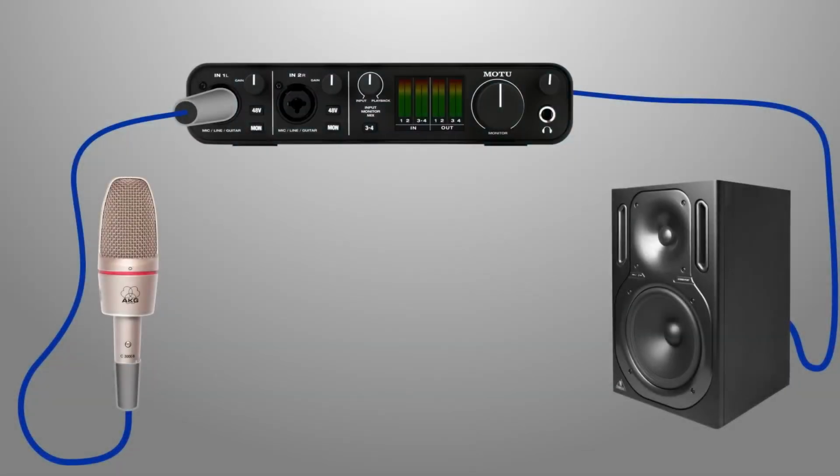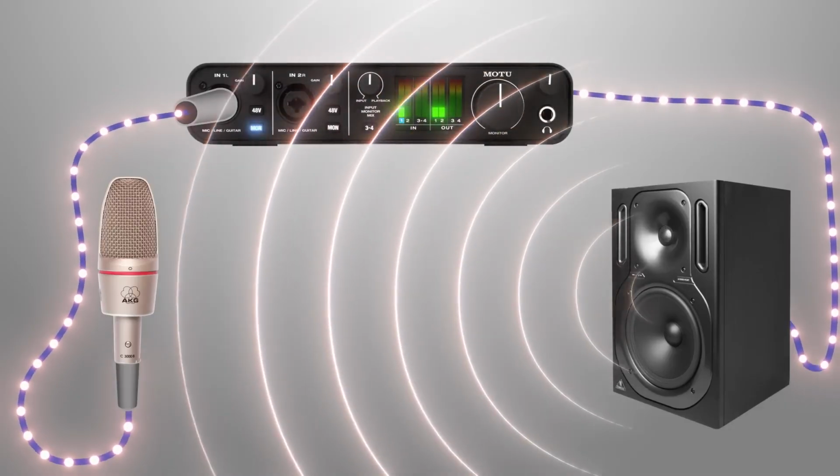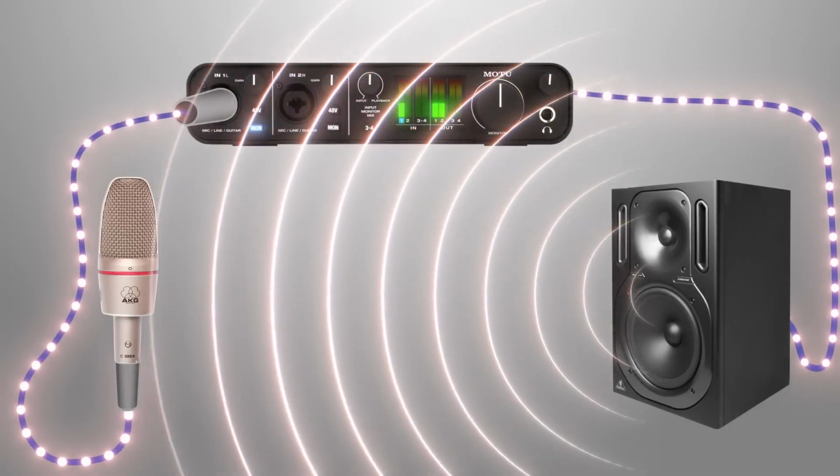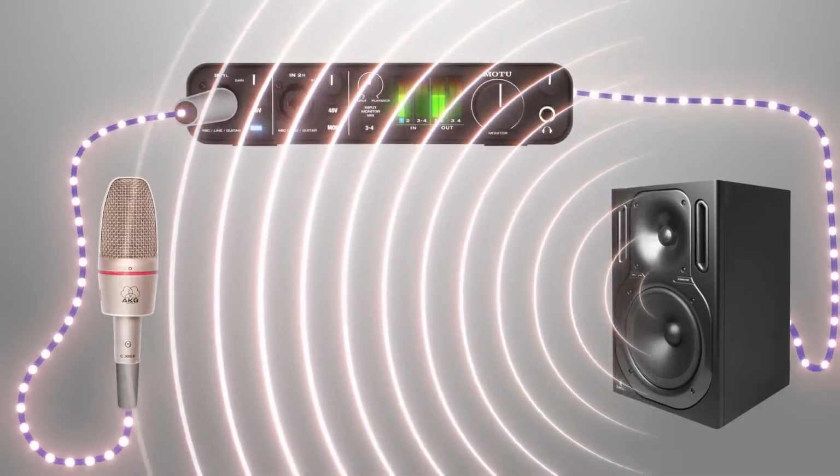Feedback happens when you have a microphone that is being amplified by a speaker, and they're both in close proximity to each other. The output of the microphone is amplified by the speaker, which is then picked up by the microphone, which is then amplified by the speaker, which is then picked up by the microphone, and so on and so forth.